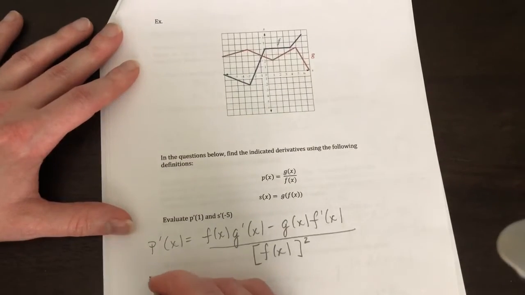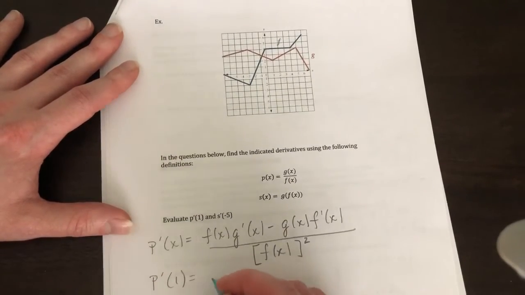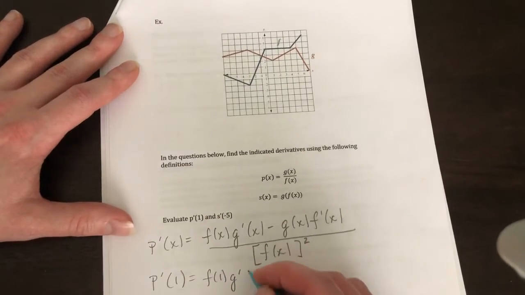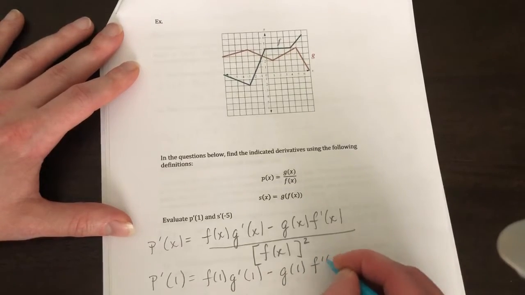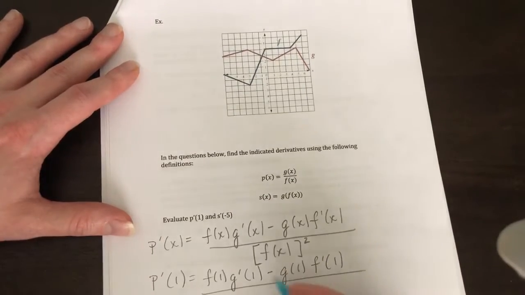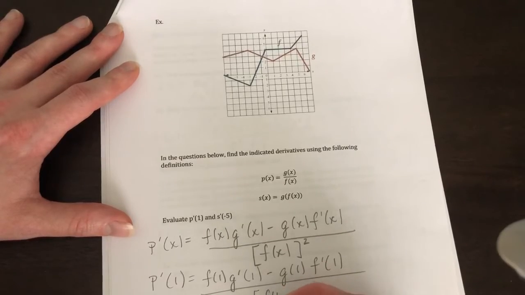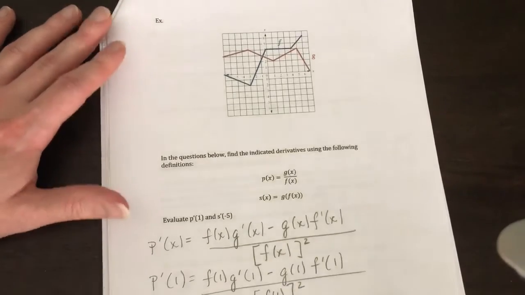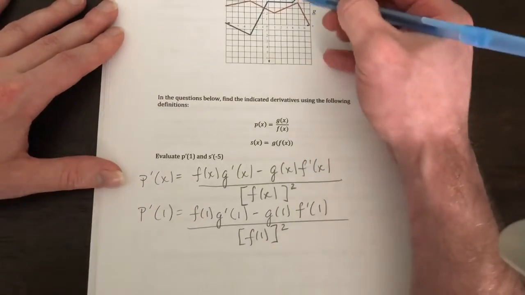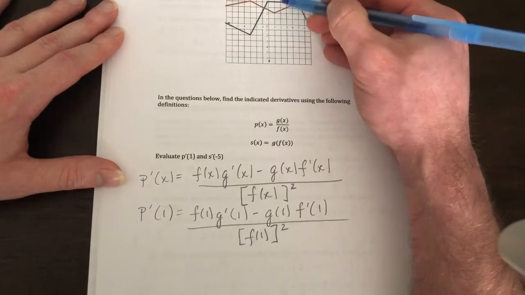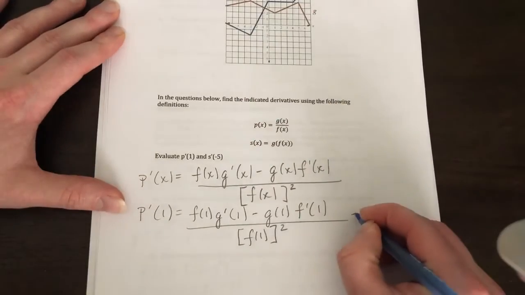And I'm going to plug in a 1. Okay, so f of 1 is the top line right here. So f of 1 looks like it's 4.